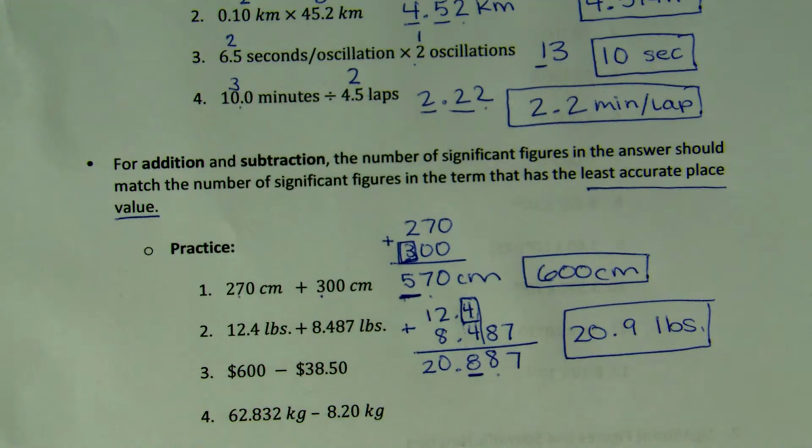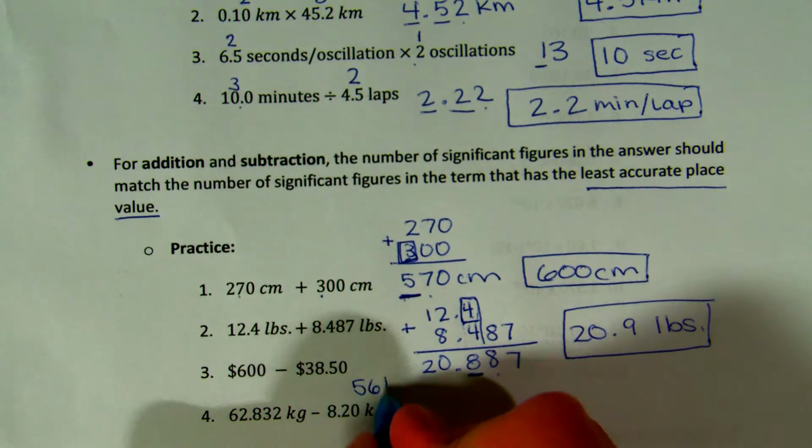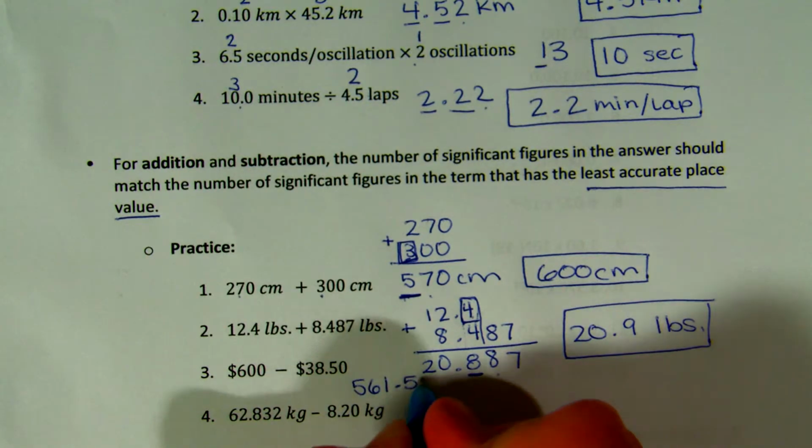In number 3, we see we've got 600. That's measured to the nearest hundreds. And 38.5 or $38.50, we could say, is measured to the nearest penny. When we subtract these, you would get 561.50.